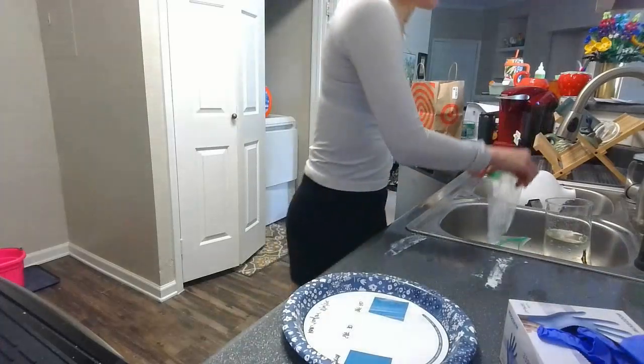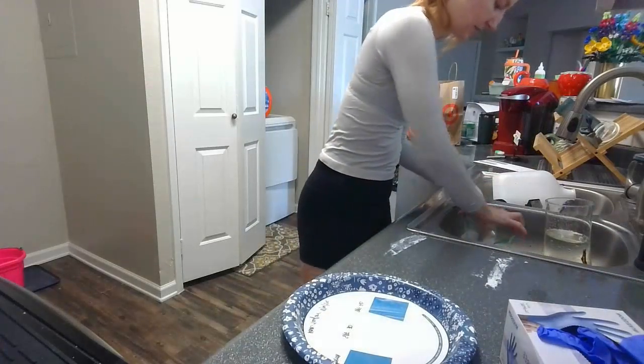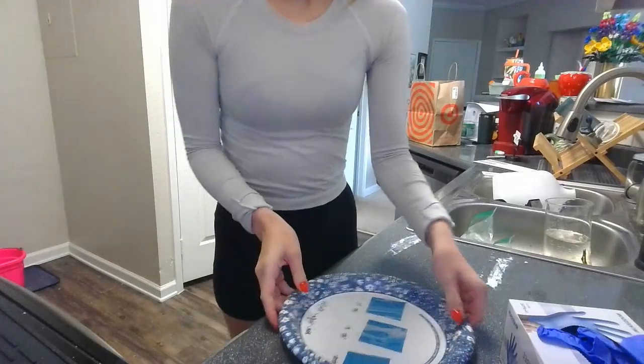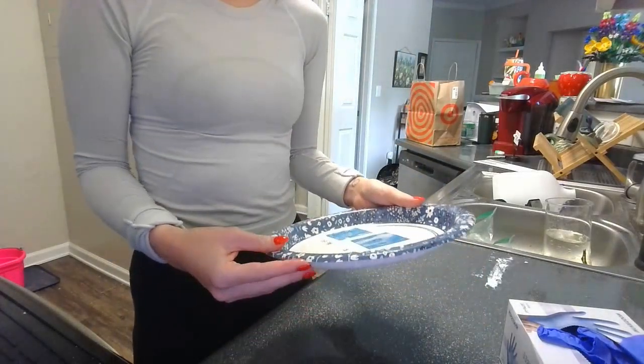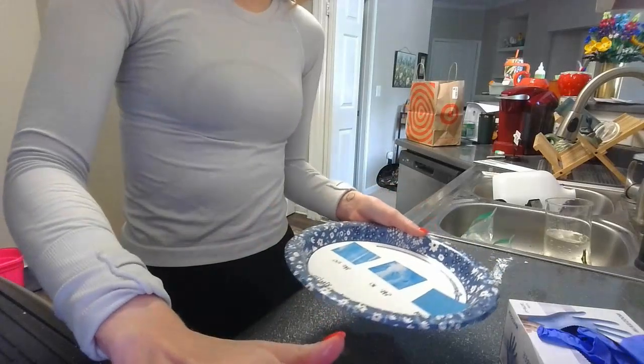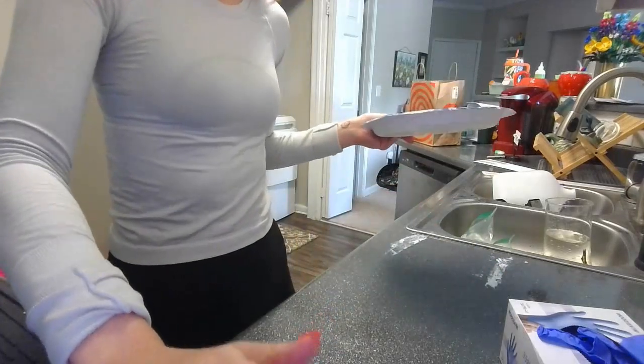And now I'll grab SPF 30. And now I'm going to let these dry completely, so I will be back once these papers are completely dry. I'm going to clean up my counter in the meantime.